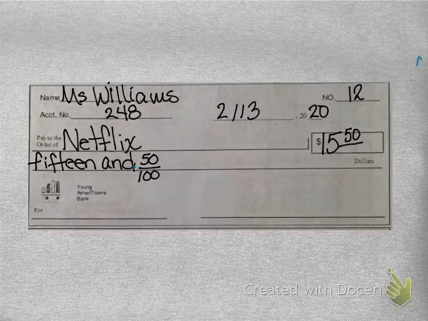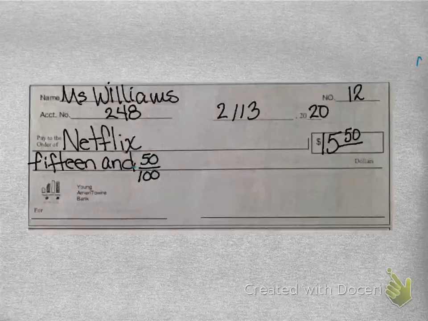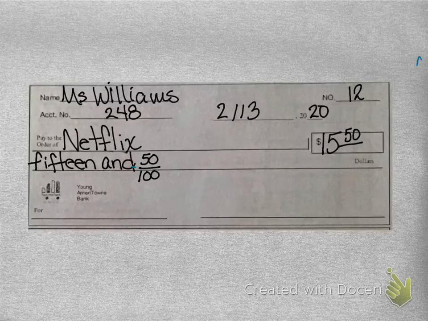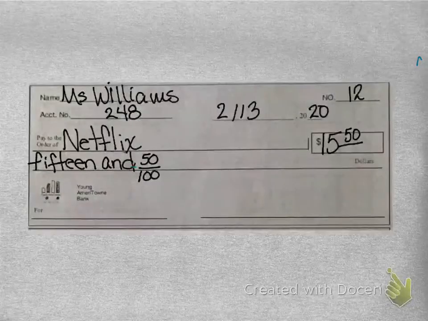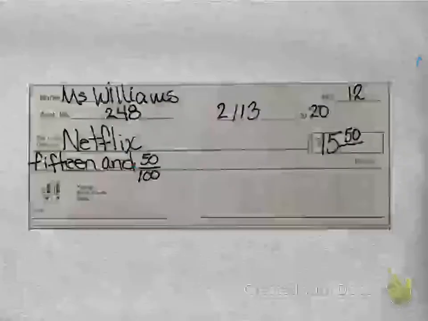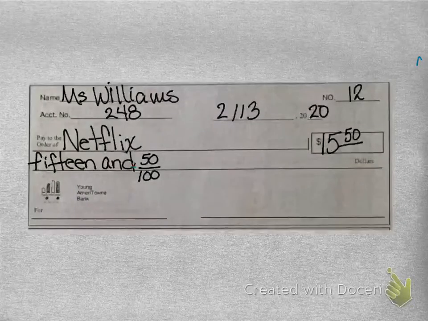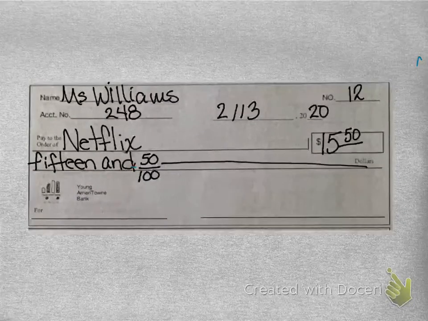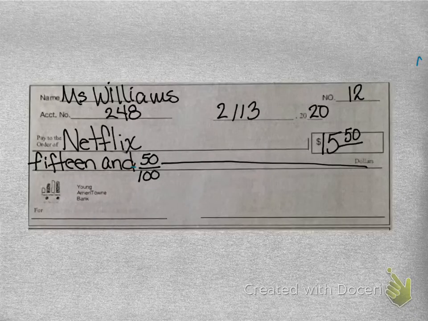If I had no extra cents, it was just $15.00, I would still write a fraction. I'd write 15 and I'd put 00 out of 100. I always put my decimal after my words, even if it's just 0 cents. I put it over 100, so it's very clear to the bank that I was done with my dollars. This is my decimals, and my whole amount is finished. No one can add or subtract from it and change the amount. Now, just to make sure no one can add anything else, I'm going to draw a line through all the rest of the empty space, and my money is done.